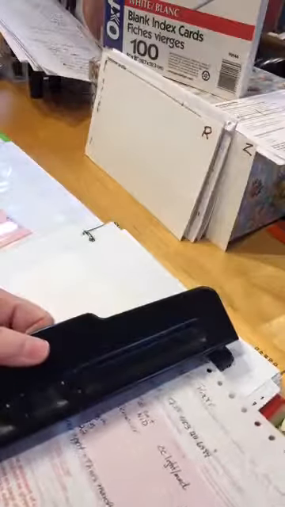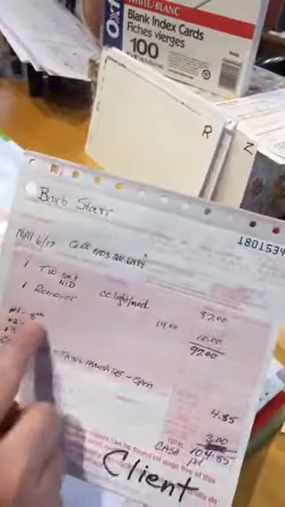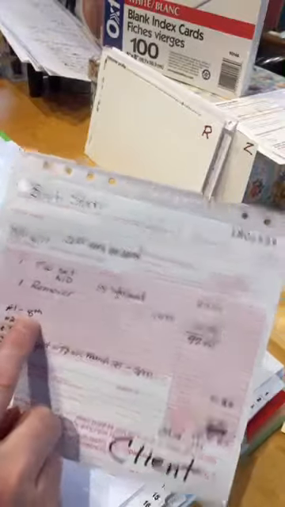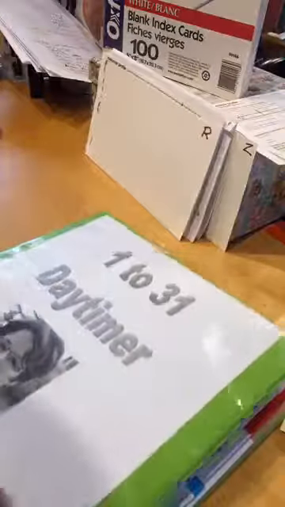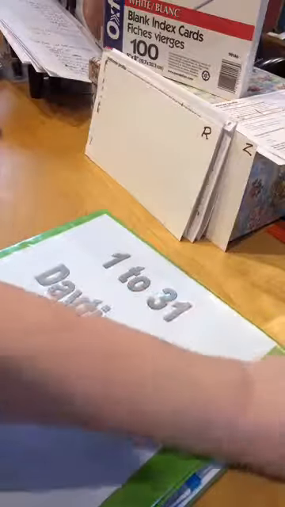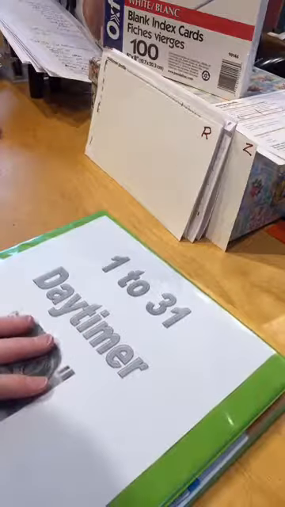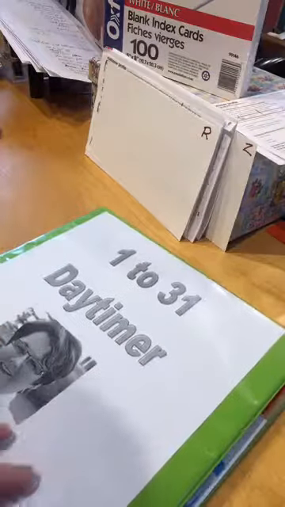I like to take mine and just use a 3-hole punch. I punch a hole in them when I get home. Now, I need to follow up with Barb Starr. What day do I need to follow up with her? On the 8th. So this is my 1 to 31. This is super simple. I never miss anything. Every day I look at it. Yeah, sure, it's a binder, and sure, you have to open it and look at it.